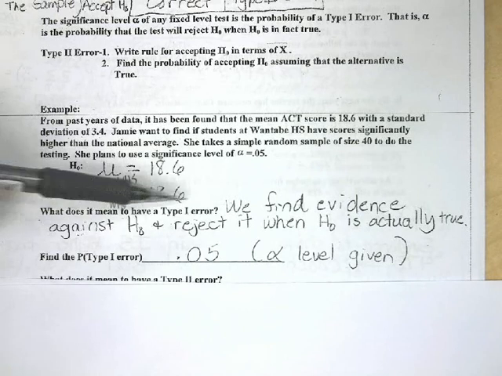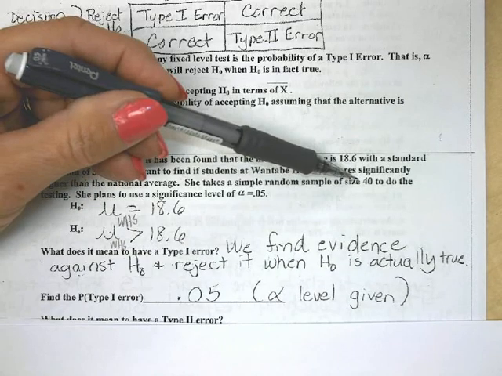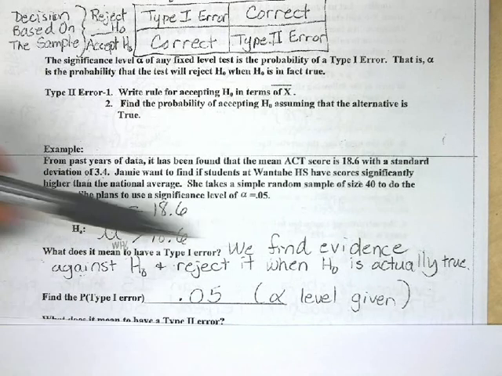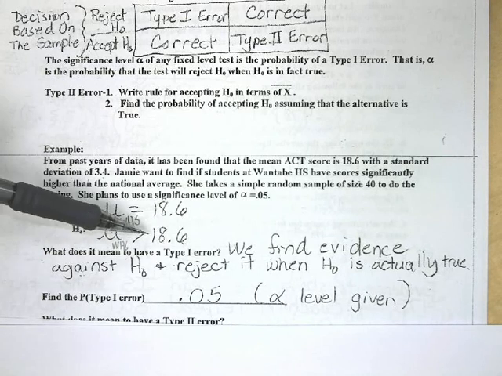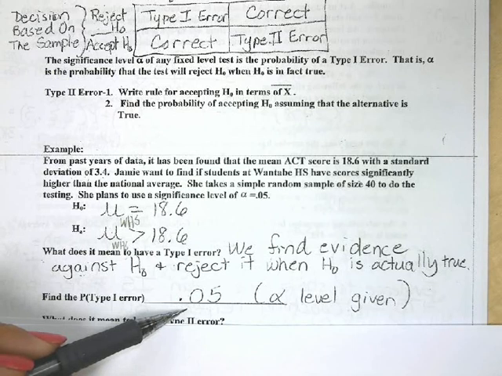However, the null was actually true. So it would be if she sampled 40 people from Wannabe High School who actually have a pretty high ACT score compared to this, and we go, "Ooh, Wannabe High School actually scores higher," when in fact, if we did a census, they would have a mean of 18.6. Now, the likelihood of that happening is actually just our significance level.